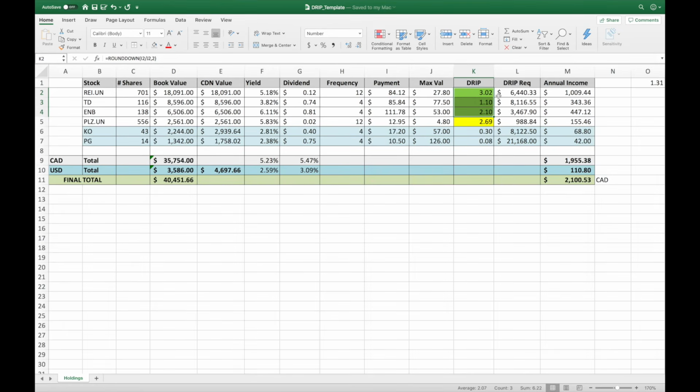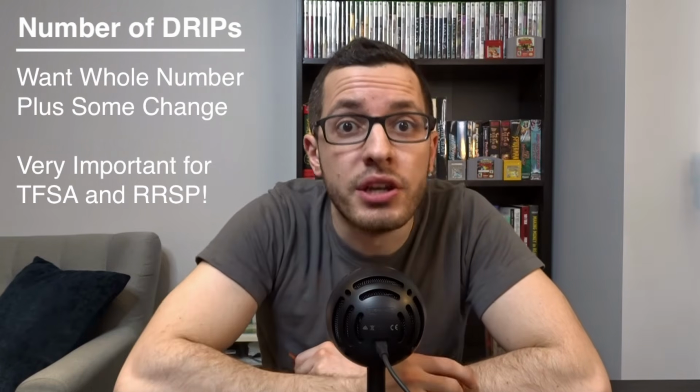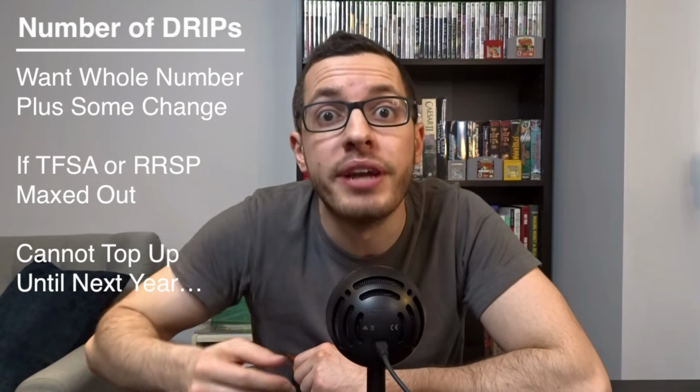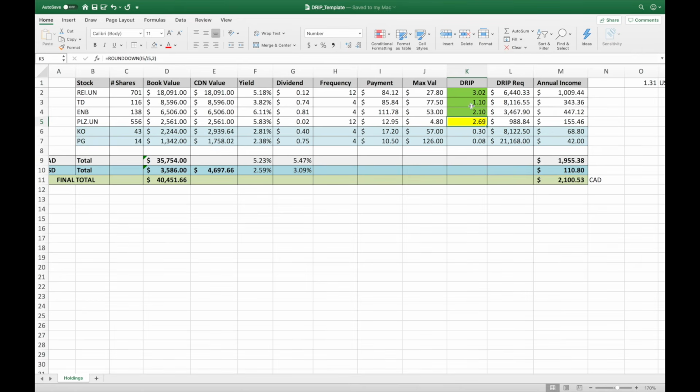basically just a whole number with a little bit of change to ensure I get a DRIP even if the price rises. This is especially important once your TFSA or your RRSP is maxed out. Once that happens, you can't top up any of your investments until next year when you get more contribution room. For example, this Plaza REIT highlighted in yellow, I only need to put in another $500 and I'll push this 2.69 value to a solid 3.